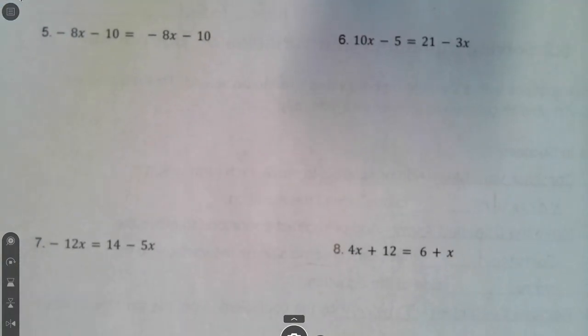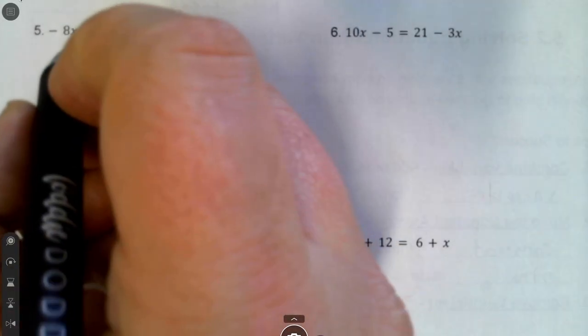Okay, number 5. We need to combine the variables first. So we have negative 8x, so we will add 8x to both sides.